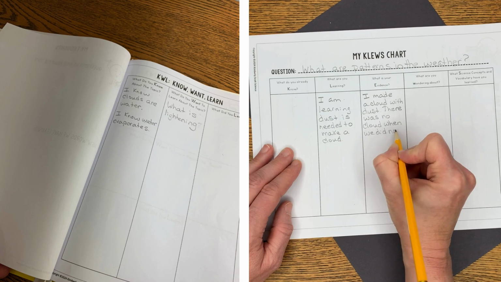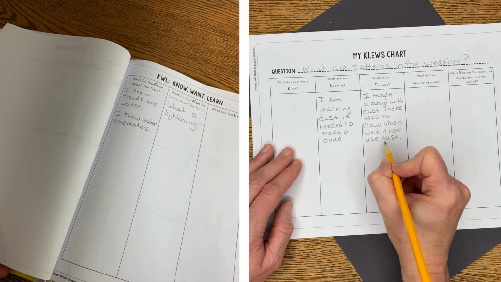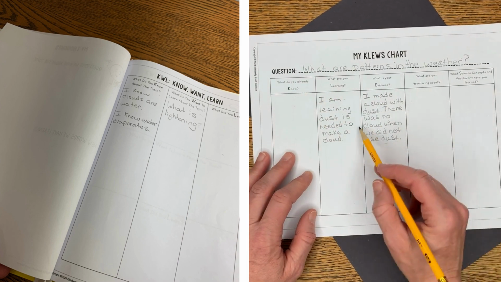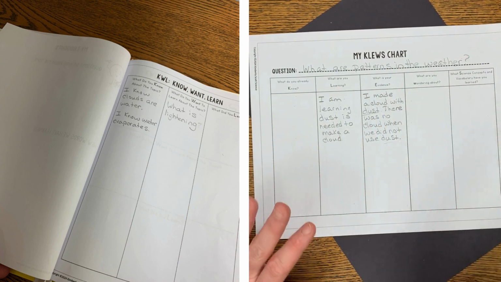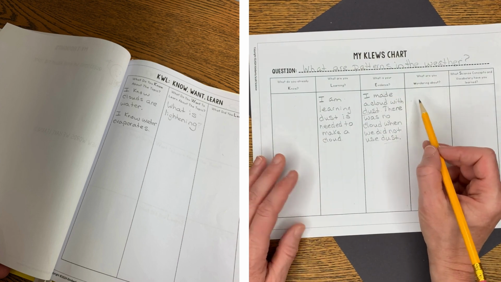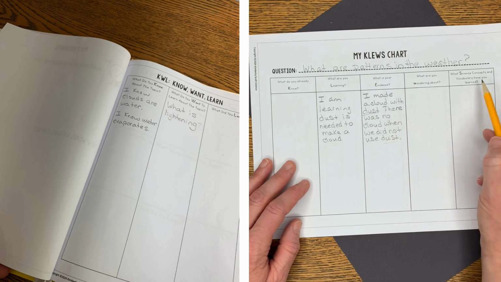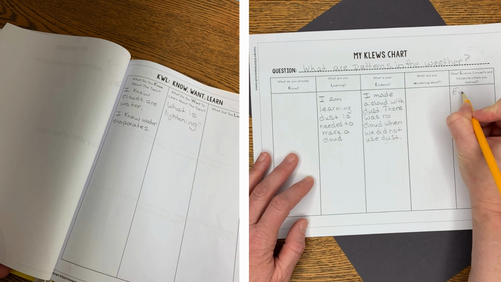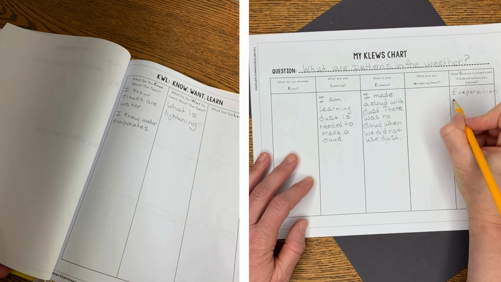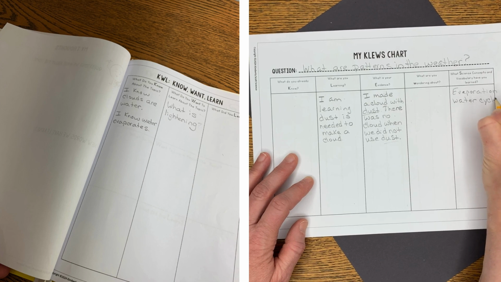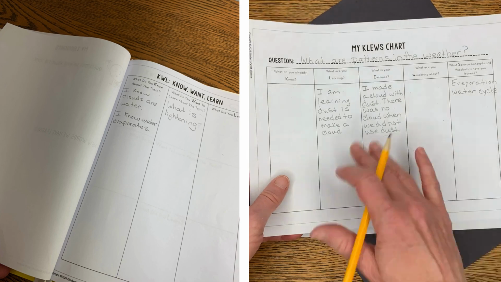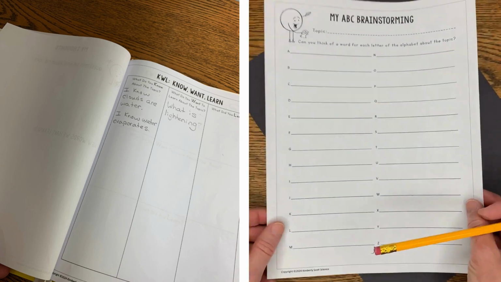And then what are you wondering about? So if they still have questions, like the last KWL that said, what is lightning? So I'm still wondering about lightning. So they would maybe revisit that. Or I'm wondering how big are the dust particles? So maybe you take some time for them to investigate that. And then what science concepts and vocabulary have you learned? So they learned about evaporation. They learned about the water cycle. Maybe they learned condensation nuclei, and you would fill that in and revisit it throughout your unit.